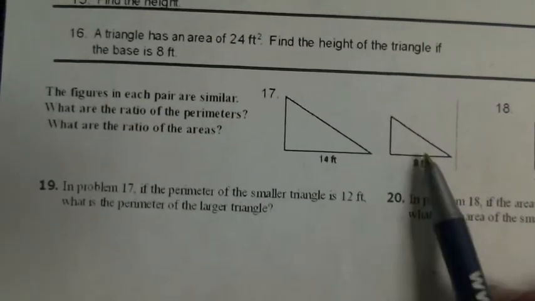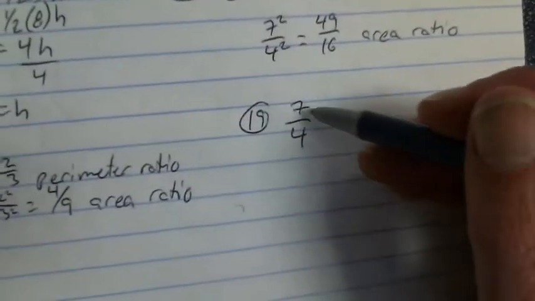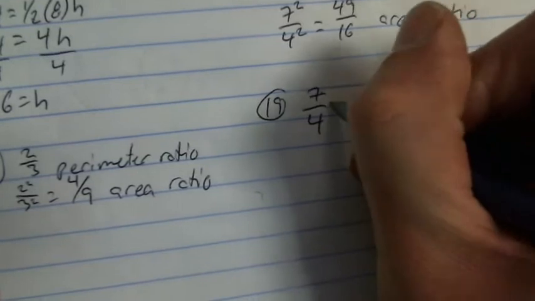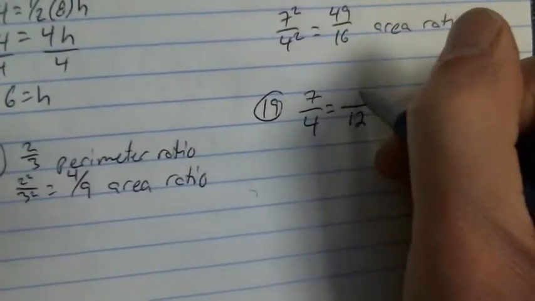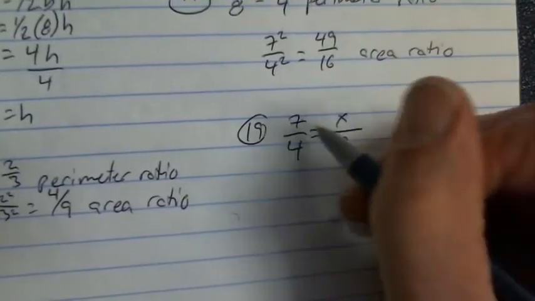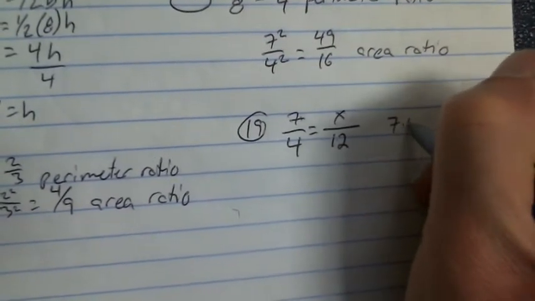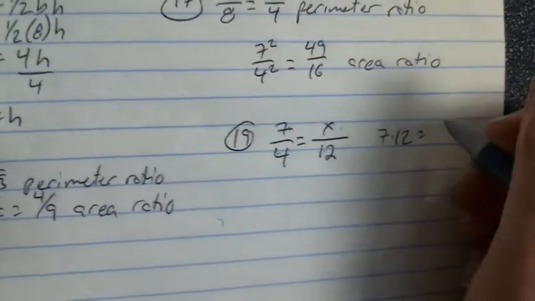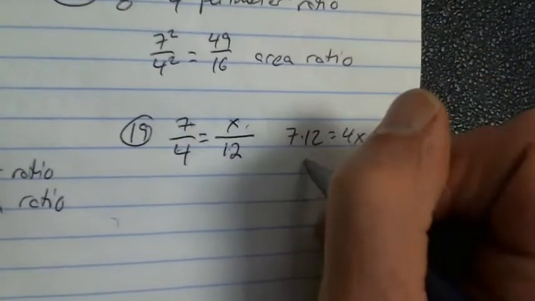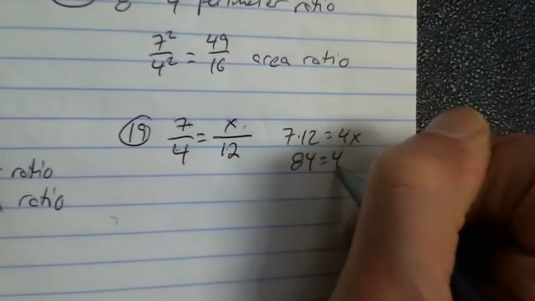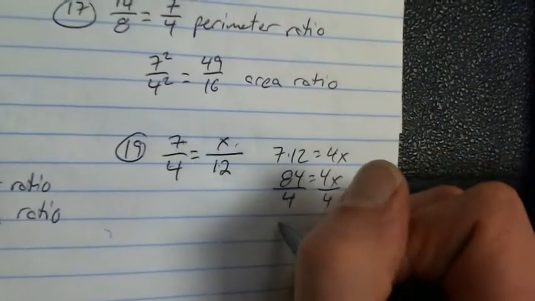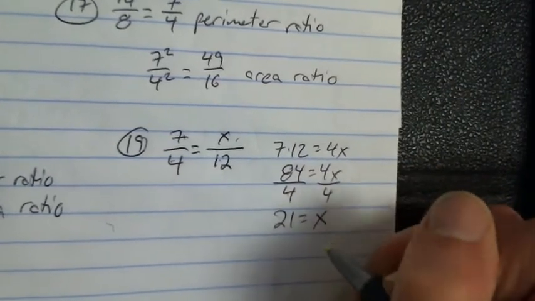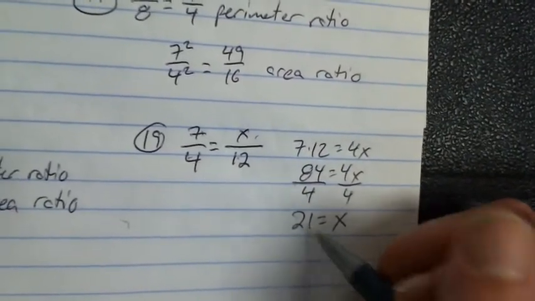Remember, the smaller triangle is 12 feet. So if this is big triangle, small triangle, I said was 12, and we want to find the big triangle. 7 times 12 equals 4 times x when we cross multiply. Divide by 4. That goes in 21. That's the perimeter of our larger triangle.